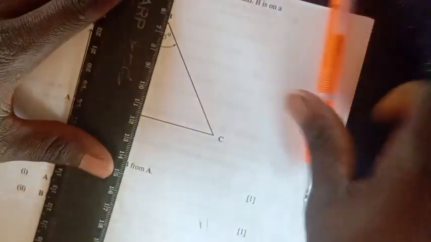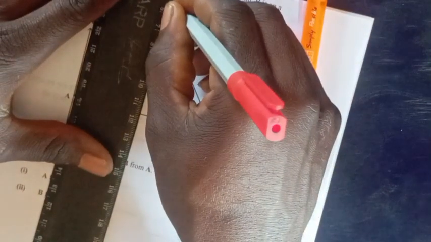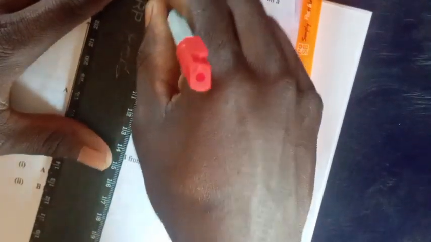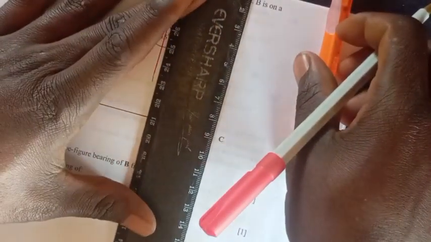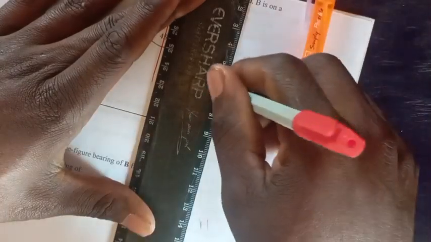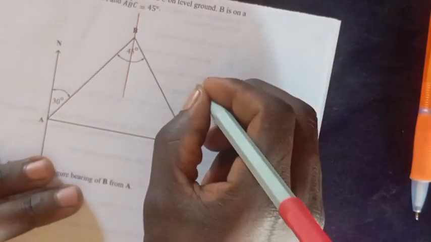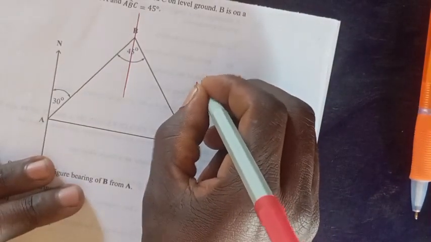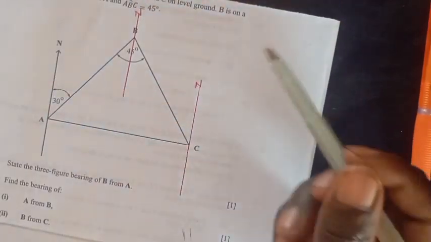If you come here, we're going to have a northern line here, and you come to this corner, you get the northern line. Then you name the northern lines. Already here we have the northern line on this point.